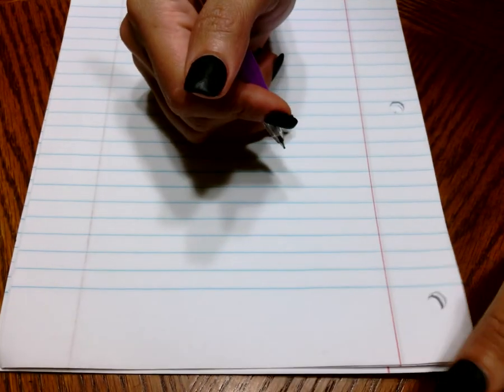Okay, welcome to lesson 13 for Module 4 in Algebra 1. We are solving quadratic equations by completing the square.